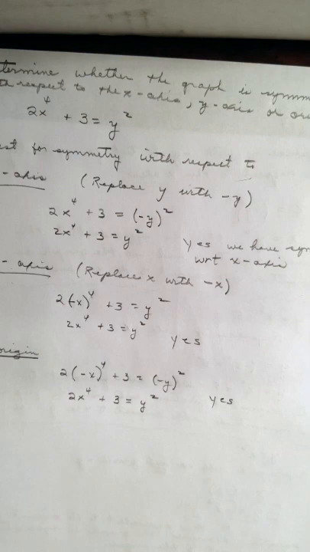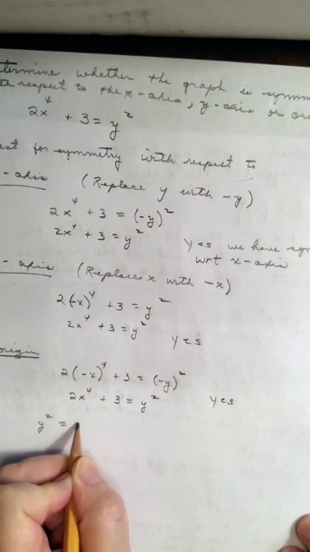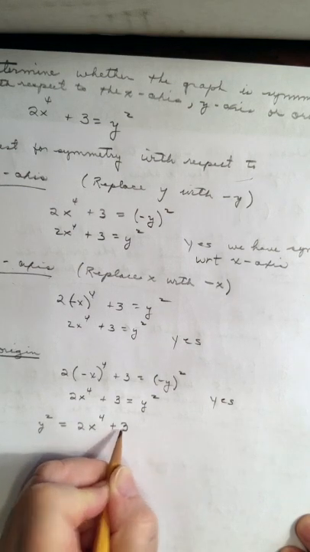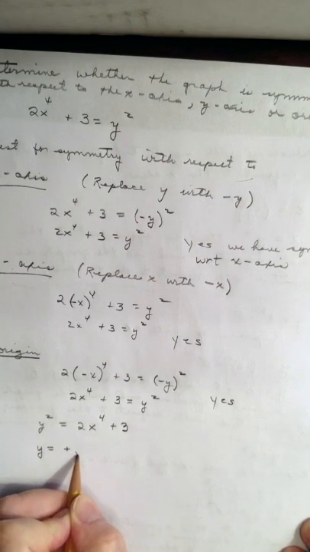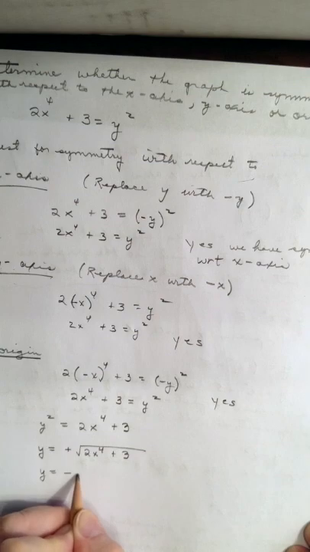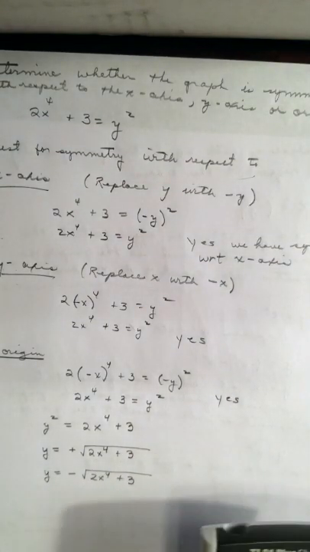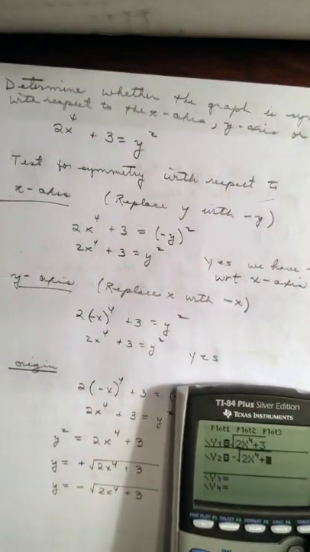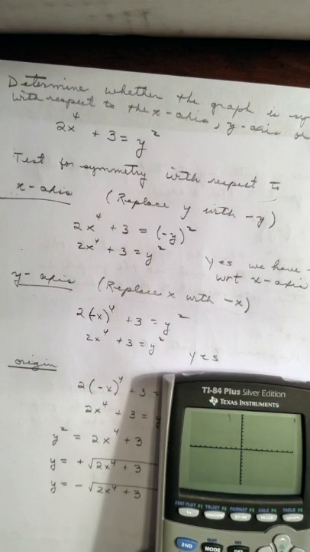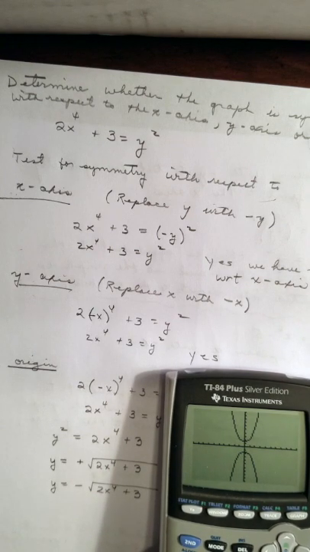Okay, so what I've done so I can show you that these are symmetric is I've taken this equation and I've written it with the y squared on the left. y squared equals 2x to the fourth plus 3. And I've solved for y. And so I get y equals plus square root of 2x to the fourth plus 3, and y equals negative square root of 2x to the fourth plus 3. And then I've graphed these. Hopefully you can see this. And we have the top half of the graph and the bottom half of the graph. And so you can see it's symmetric with respect to the y-axis, the x-axis, and the origin. So we were right in our test.